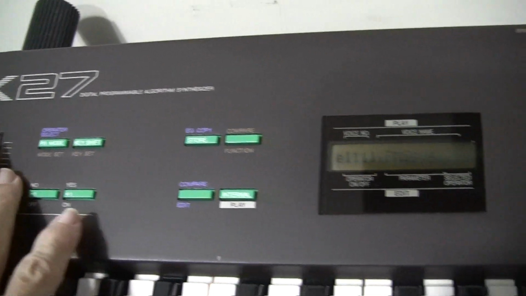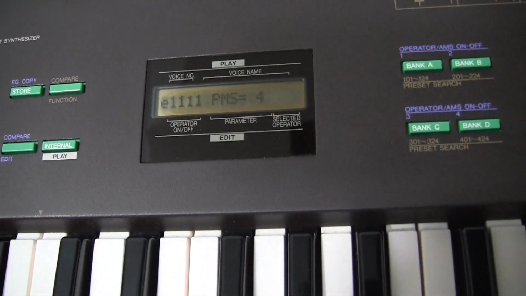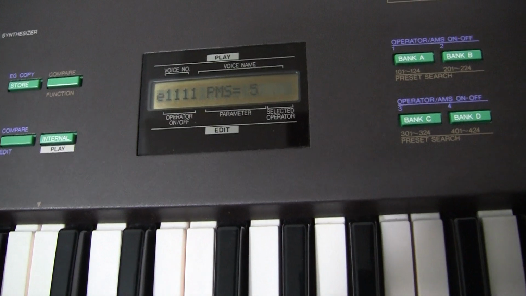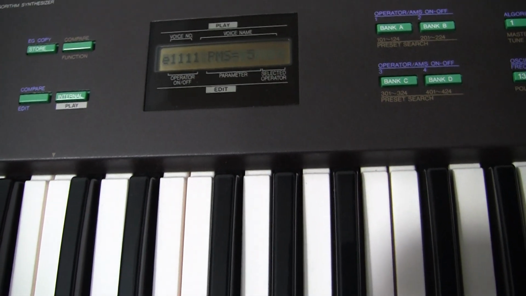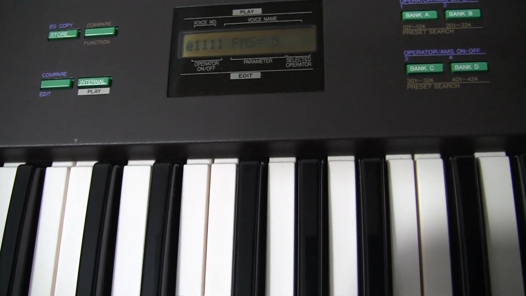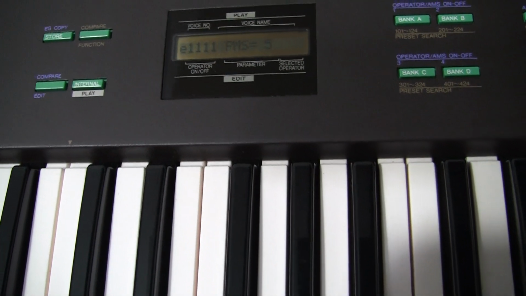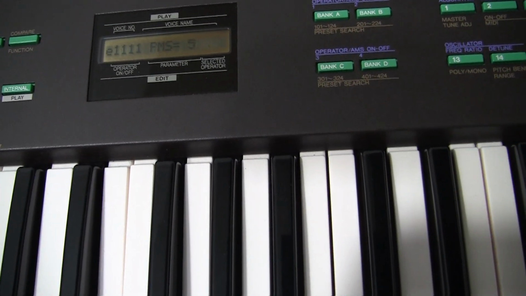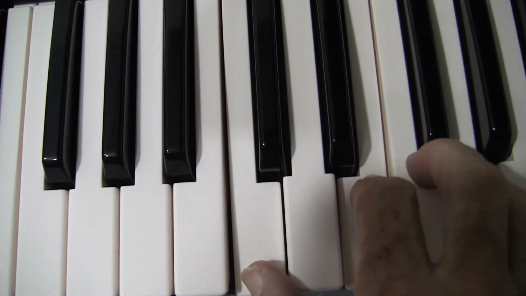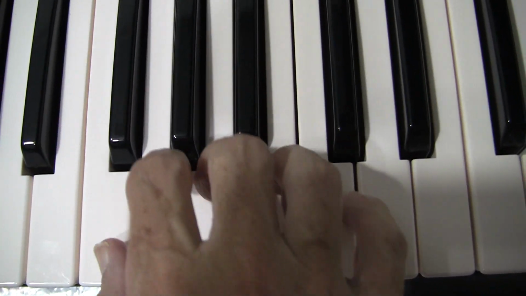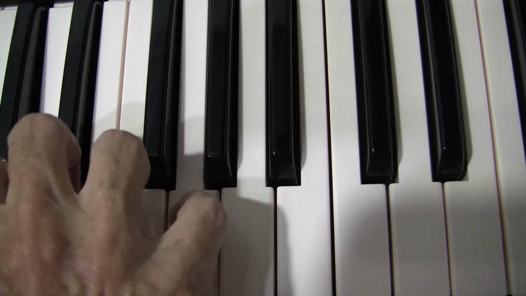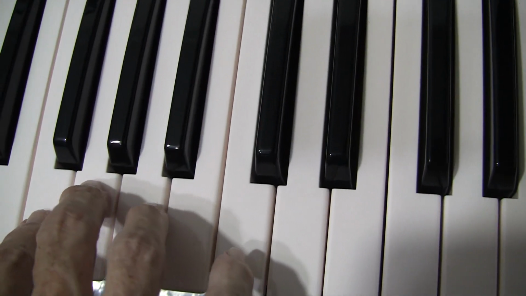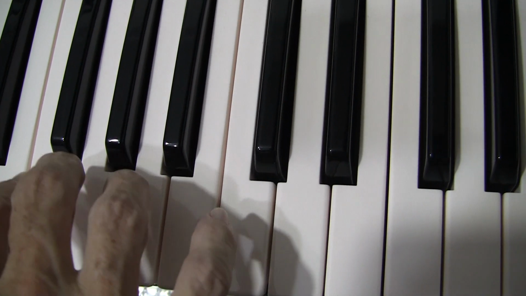Now if we push it to 5, there we go. See what a difference now we have. Our chimes have become more noisy and less bell-like.